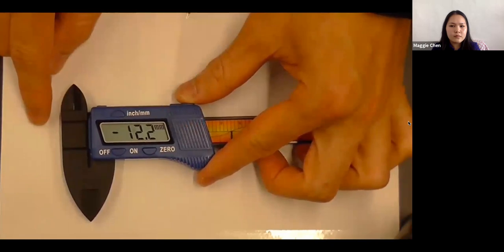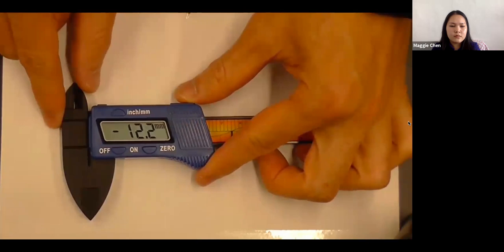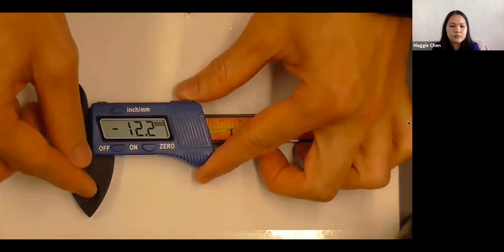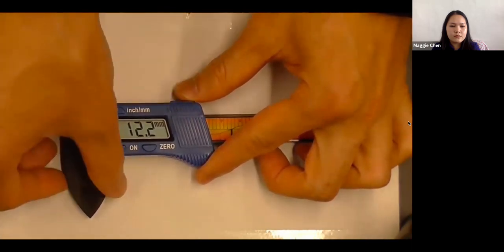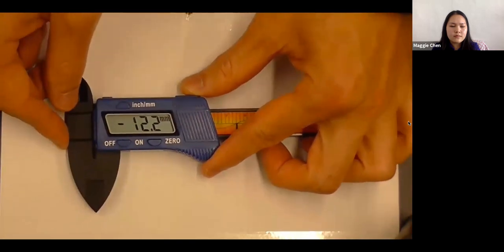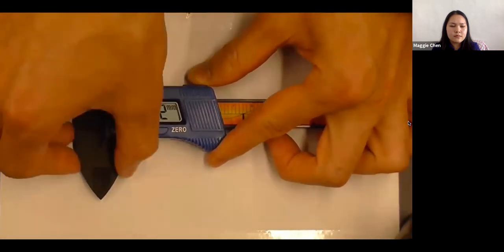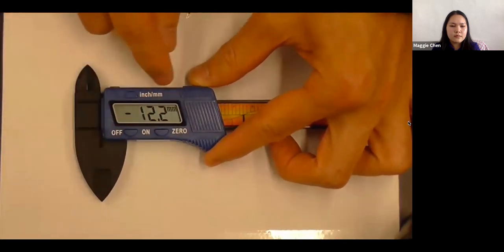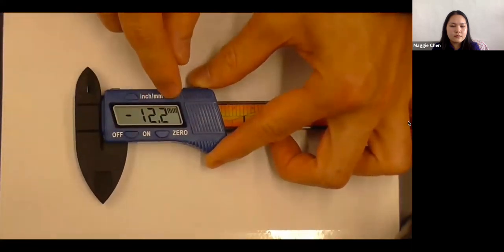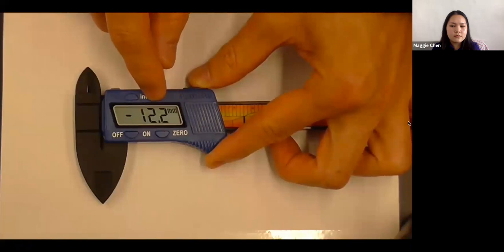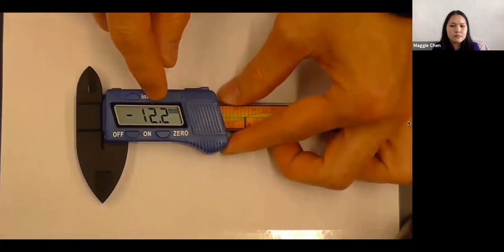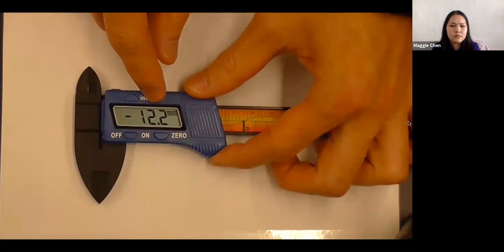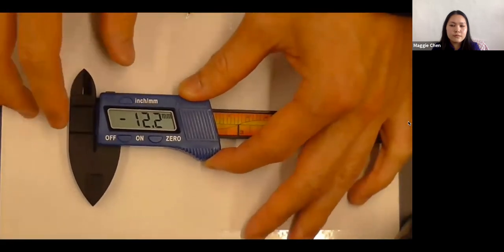For instance, we can all agree on what the measurement of 0 millimeters looks like. That should mean that there is absolutely nothing between the caliper jaws and that they should be completely closed shut. So while we have the caliper jaws completely closed, what do you know? Our display does not read 0. So that means the caliper does not understand what we mean by 0. It has its own idea of what 0 means at this time.